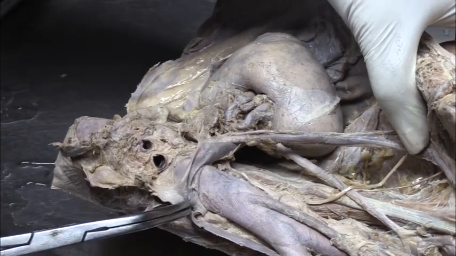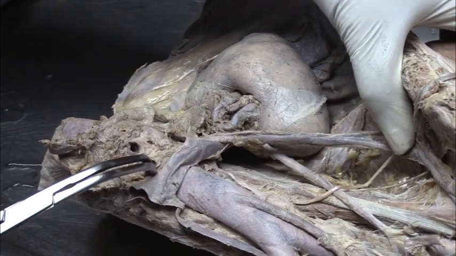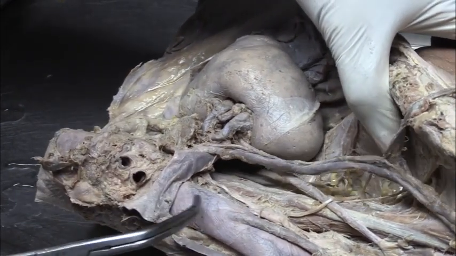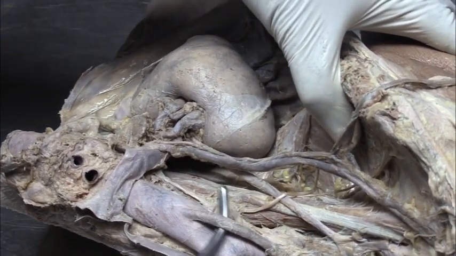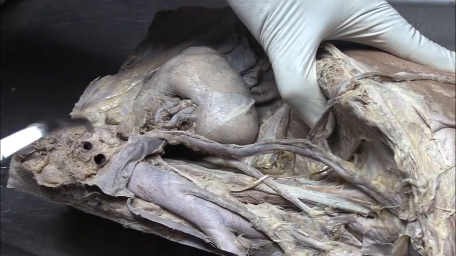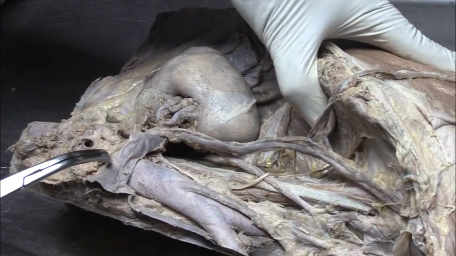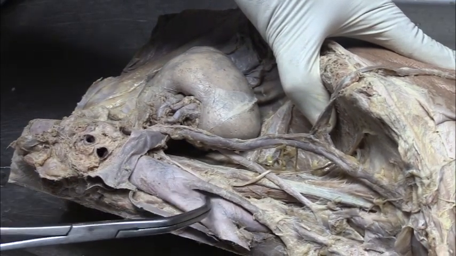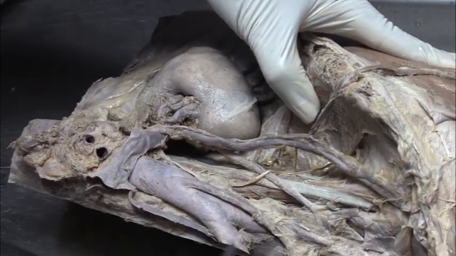Then a little below it, we'll have the SMA, the superior mesenteric. And then inferiorly, we'd have the IMA, the inferior mesenteric artery.